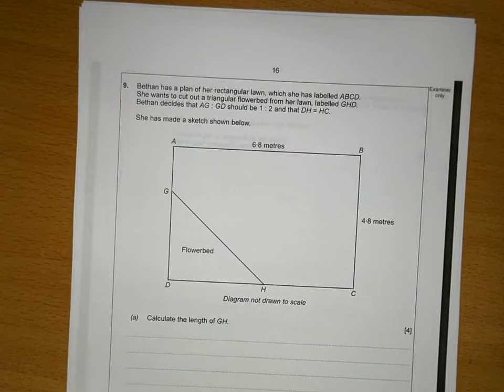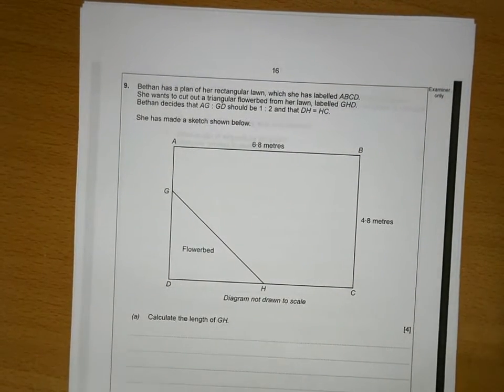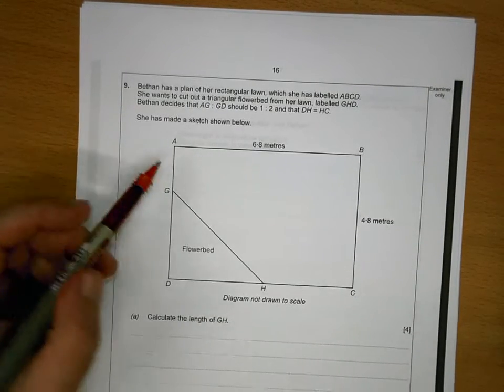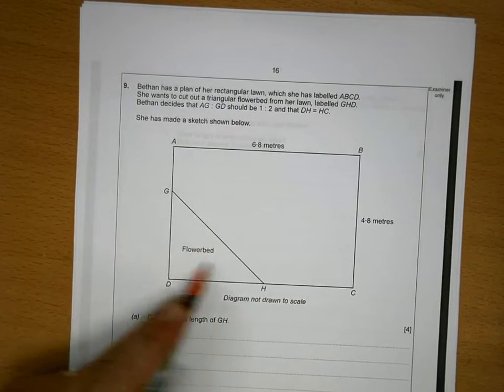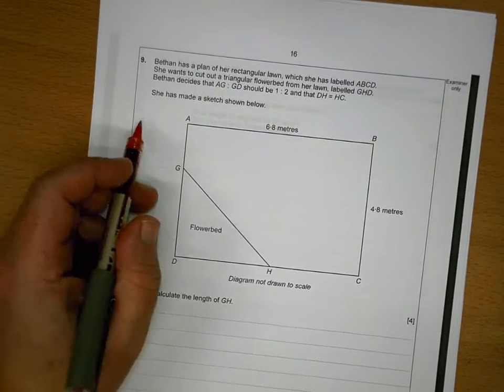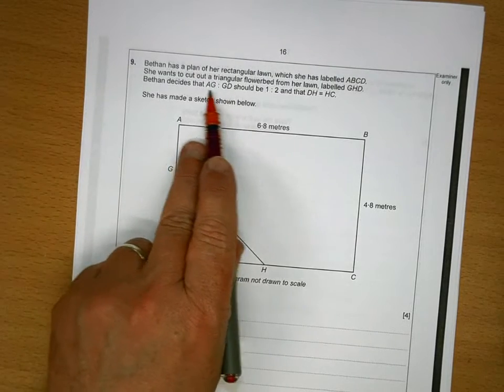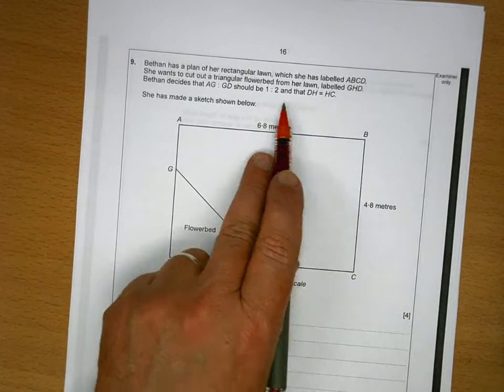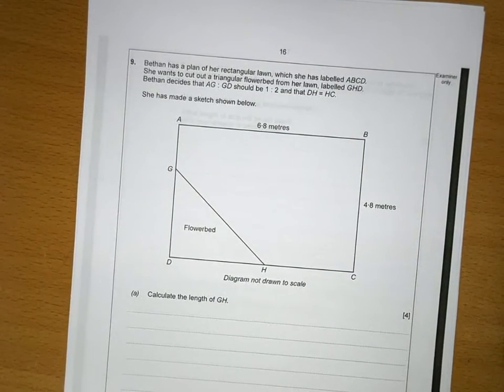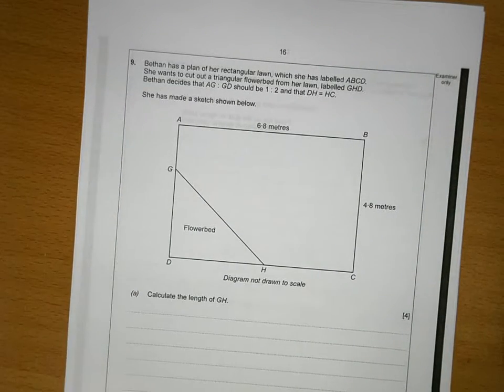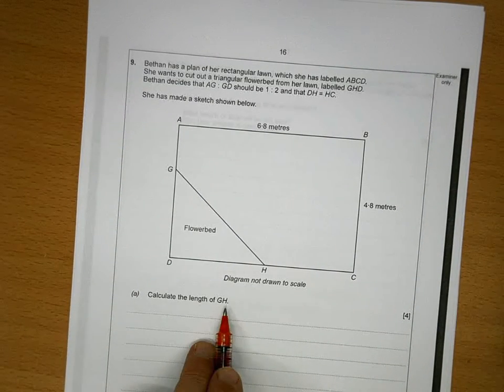Bethan has a plan of a rectangular lawn which is labelled ABCD. She wants to cut out a triangular flower bed from her lawn, labelled GHD. So here's a rectangular lawn, there's the flower bed. Bethan decides that AG to GD, so that's a ratio, should be 1 to 2, and that DH equals HC. She's made a sketch shown below. Calculate the length of GH.